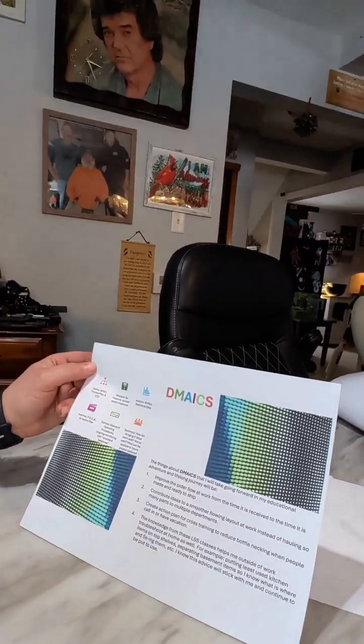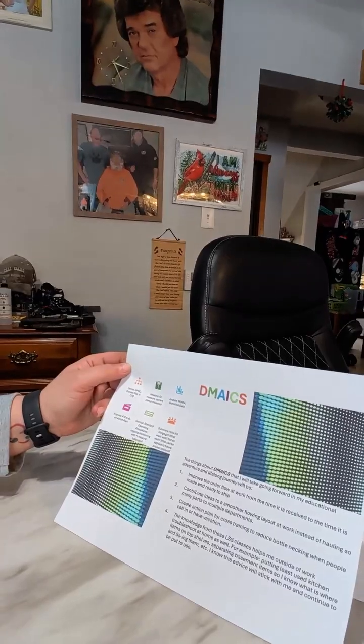And lastly, DMAICS. Define, measure, analyze, improve, control, and summary. So, define: SIPOC, process map. Measure: 5S, current status.